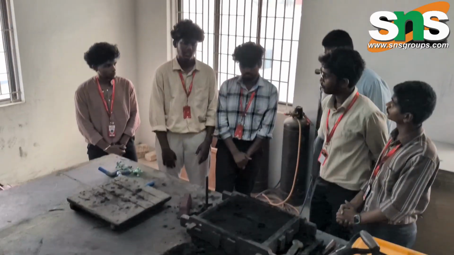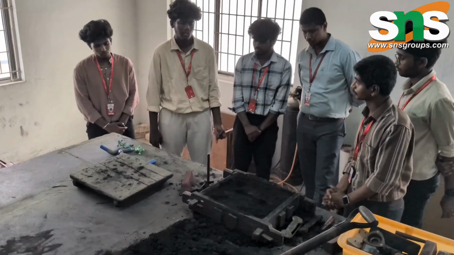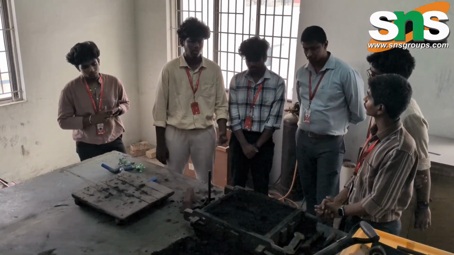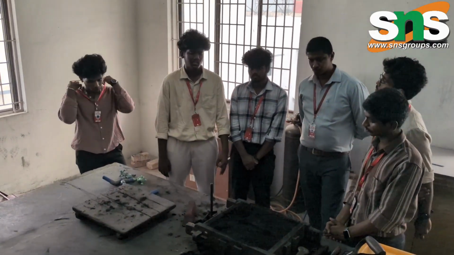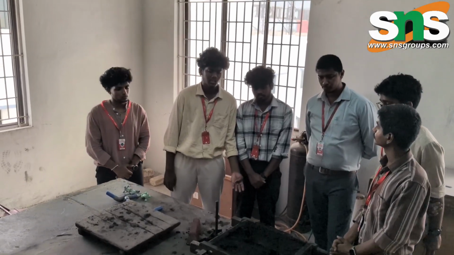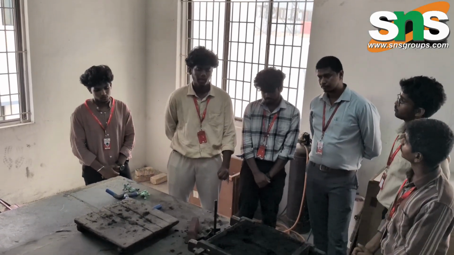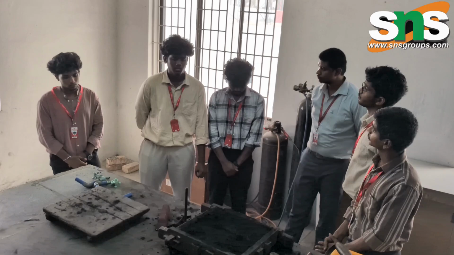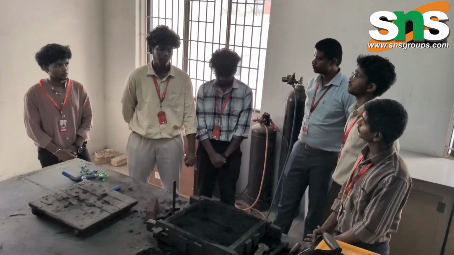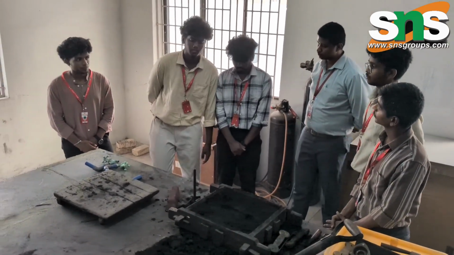Applications of sand casting: it is used in the automobile industry, marine industry, agricultural equipment, industrial equipment, the construction field, and pipes and fittings. It is also used for iron pipes and for fitting and joining pipes.